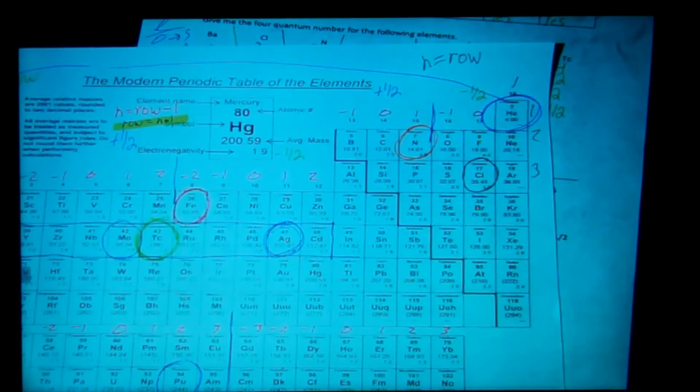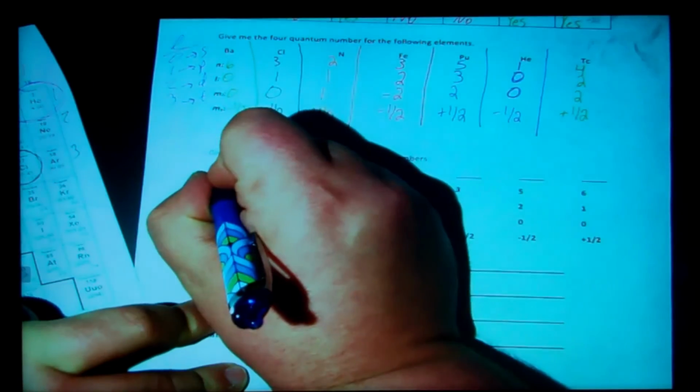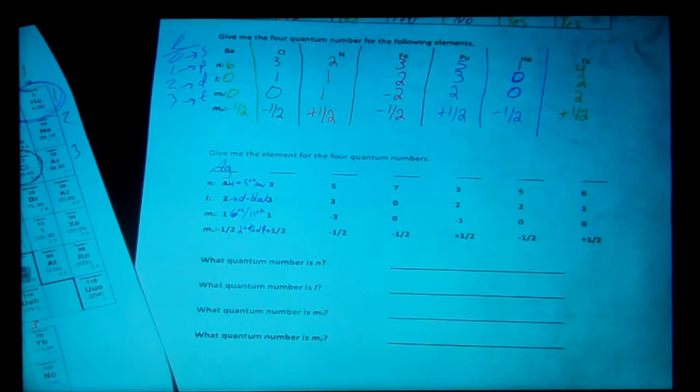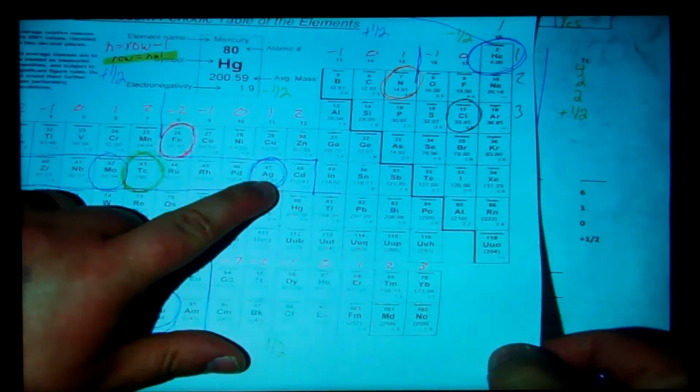So AG. Please do me a favor. I know a lot of you guys, I was putting those atomic numbers on there for you guys. I really want you to put those chemical symbols. I'm going to stress it to you on the quiz, but you have to put the chemical symbol. It's already there for you. Just make sure and match it.